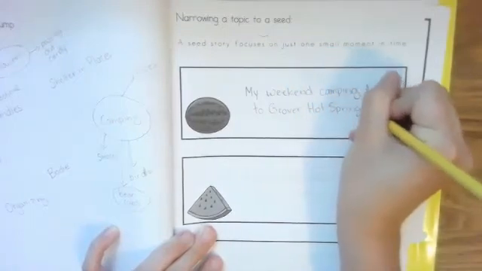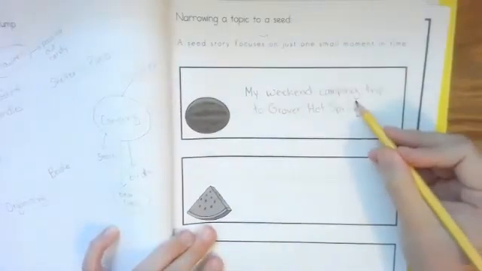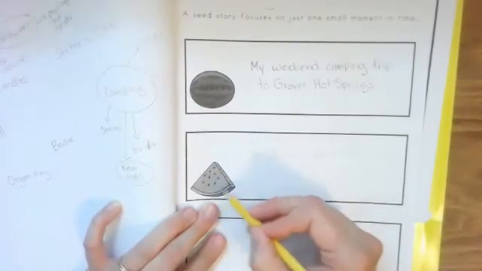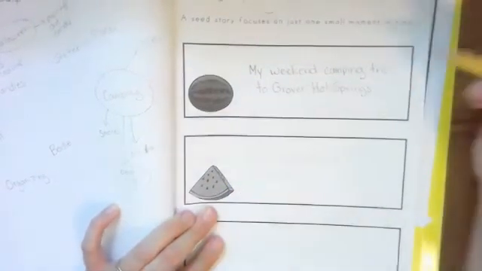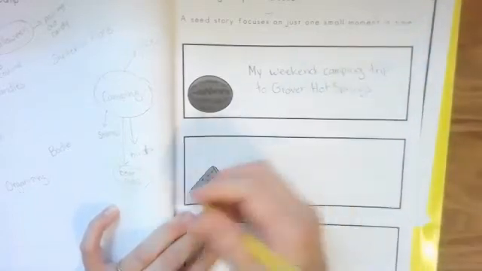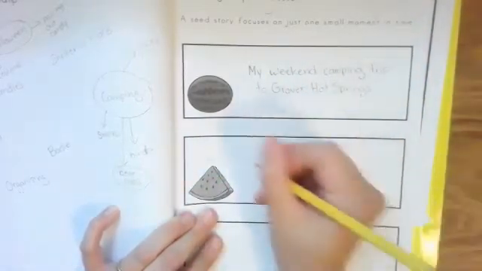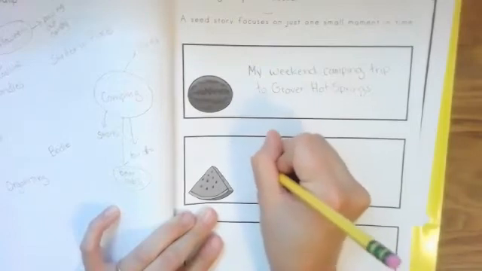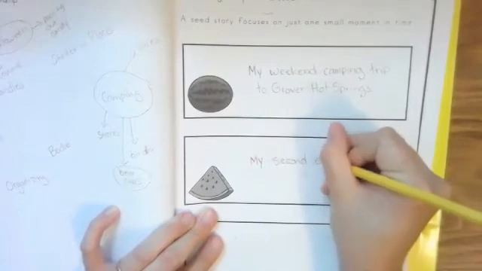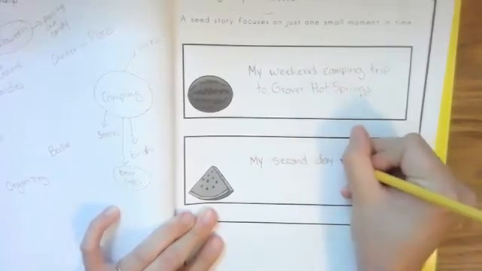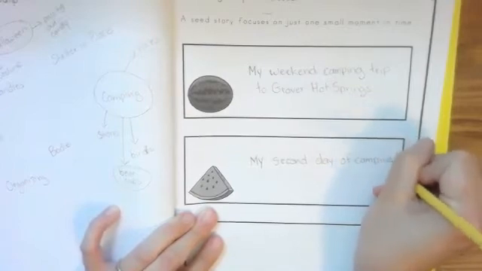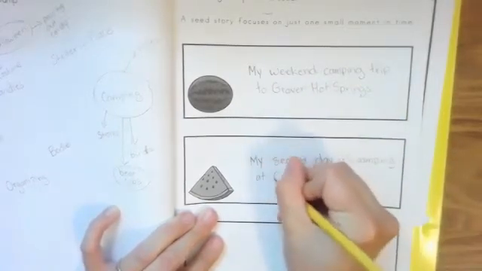And then, if I were to slice this weekend trip to Grover Hot Springs into just a slice of a watermelon story, I would focus on my second day at the Grover Hot Springs camping trip. So I'm going to write my second day of camping at Grover Hot Springs.